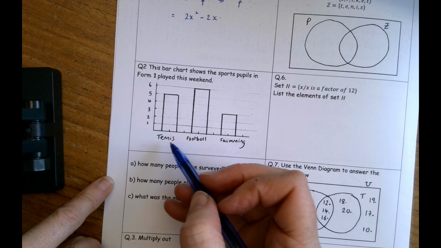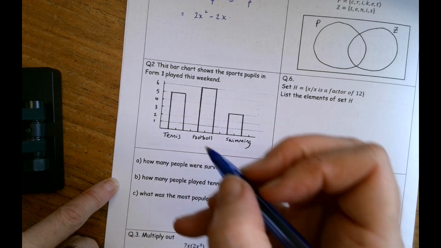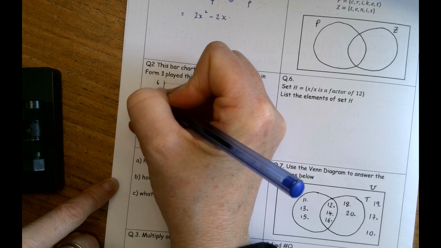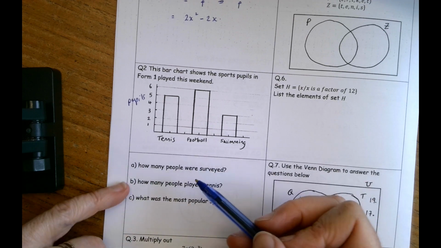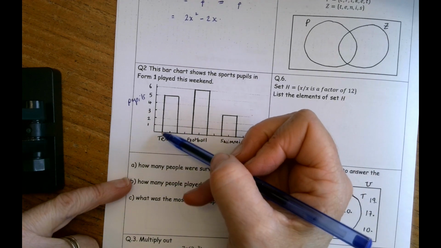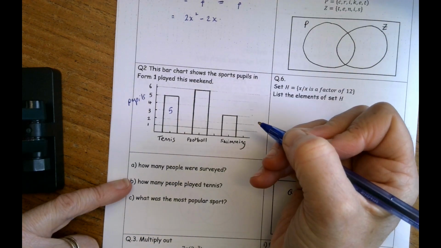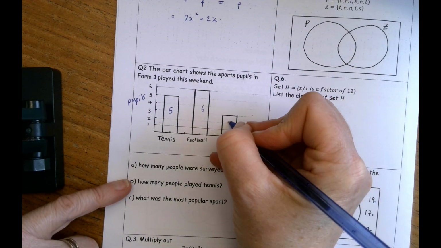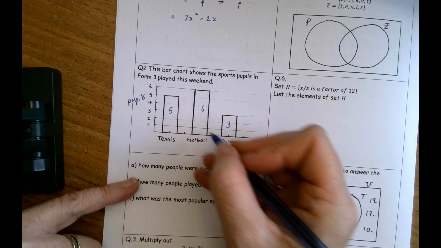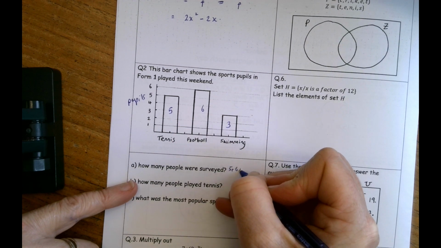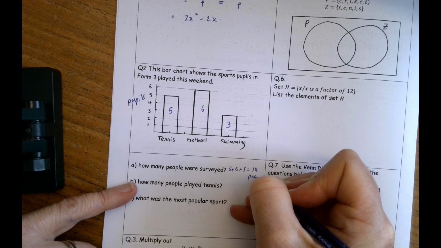Here's a bar chart. So along the bottom, we've got tennis, football, swimming. This should be pupils up the left. That's bad. Okay, how many people were surveyed? Well, look at this tennis. The bar goes up to 5 pupils. So this is 5 people, this is 6 people, and this is 3 people. So 5 plus 6 plus 3 is 14 people were surveyed.